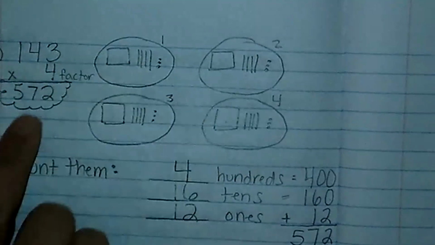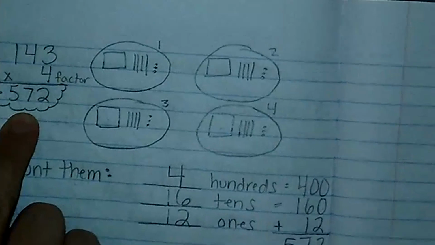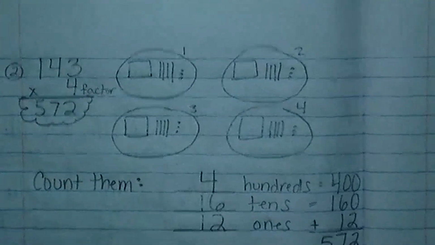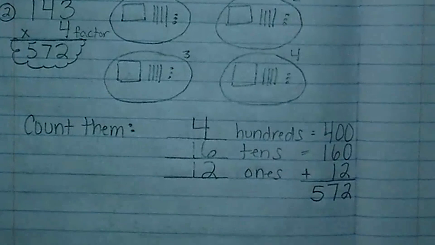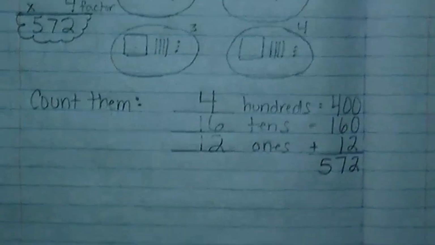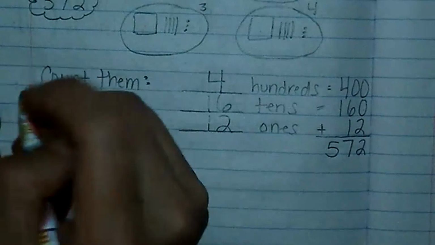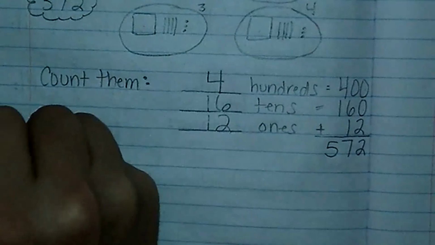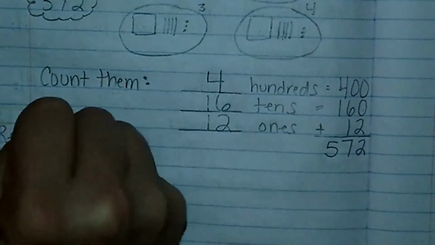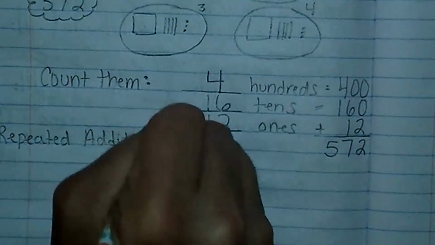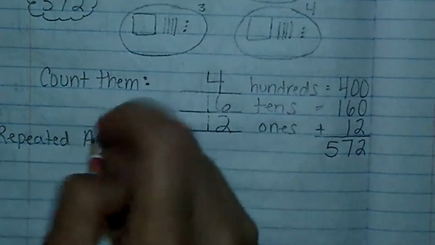We think this is our answer, but what do we have to do? Yes, we have to check our answer. We're never going to just guess. So you could pick any strategy that you want. I'm going to pick repeated addition because to me that's the next fastest. So repeated addition. And if you want to just put RA, that's fine too. Now I'm going to show an example using repeated addition.